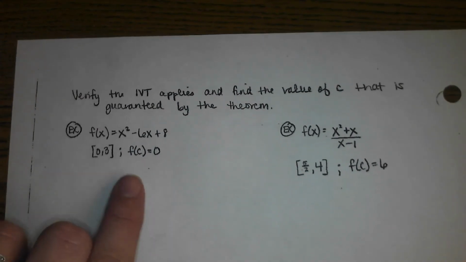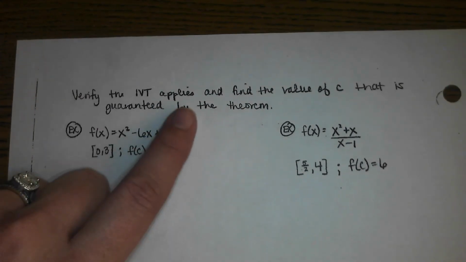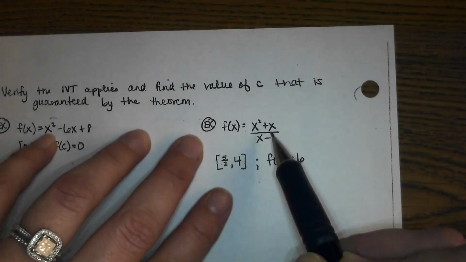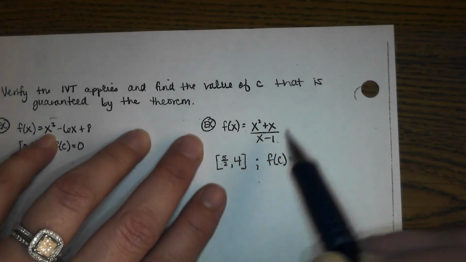On the back side, I'll just do one of each of these. Verify that the intermediate value theorem applies. So you first need to verify, and I'll do this one. You first need to verify that this function is continuous, okay?